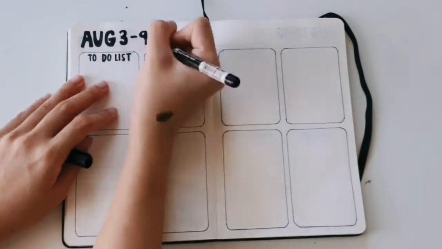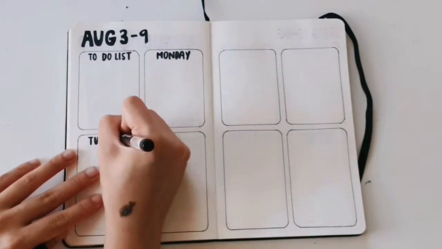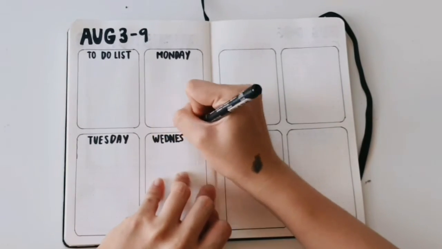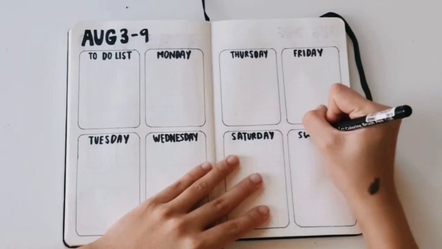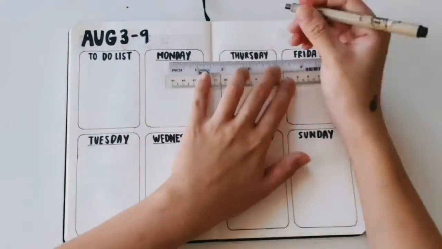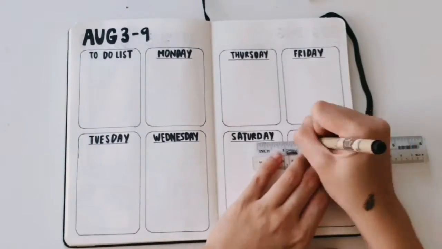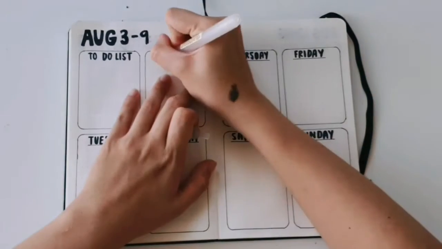Then I went to write the headers for each box, which is my to-do list, Monday, Tuesday, Wednesday, Thursday, Friday, Saturday, Sunday. Afterwards, I drew a line so that I could write the date of the week below it.